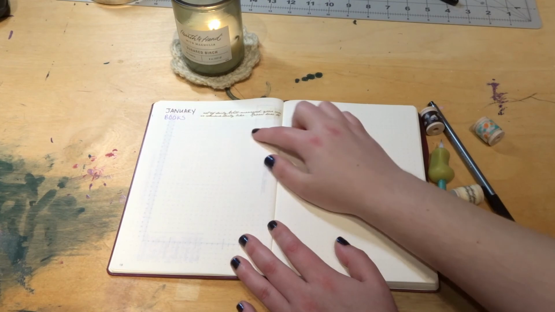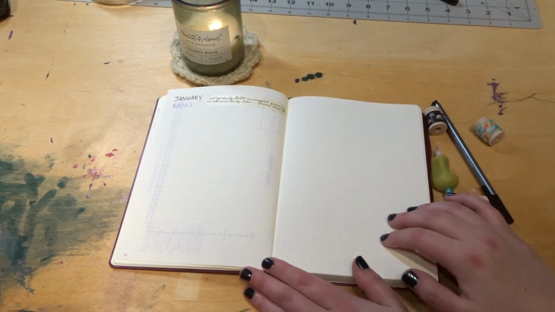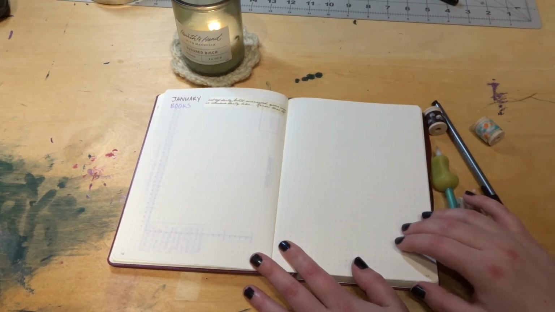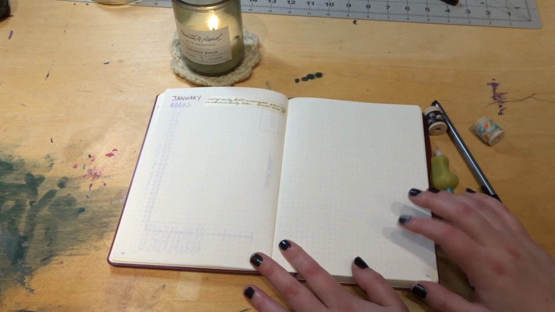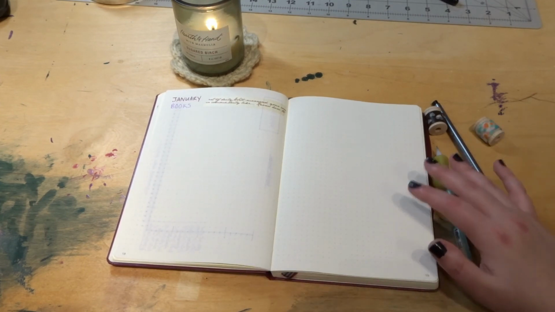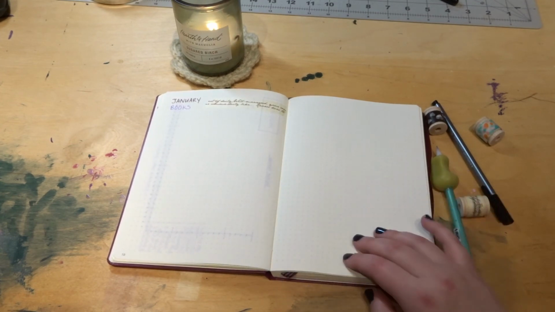And then the last page for January are my January books, and so for these I write the book I read, my star rating, and then a few bullet points of what I felt about it. I started doing this last year and I really liked it. It was really helpful for going back for my reviews and wrap-ups, just my initial thoughts and opinions on it, which made it a lot easier.